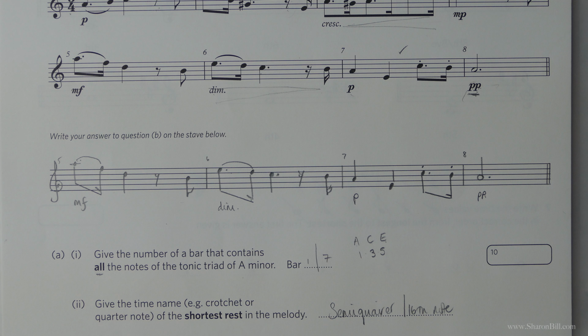There we go. That's the end of that question. That's the end of that paper. And in fact, that's the end of that past paper booklet. That's all of the 2019 Grade 2 past papers completed.